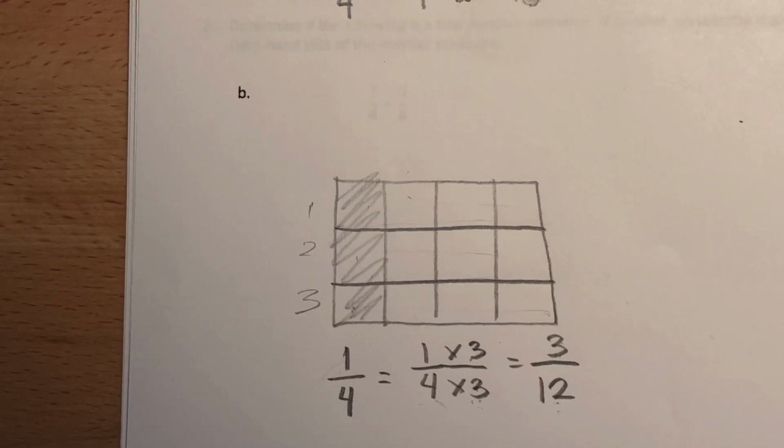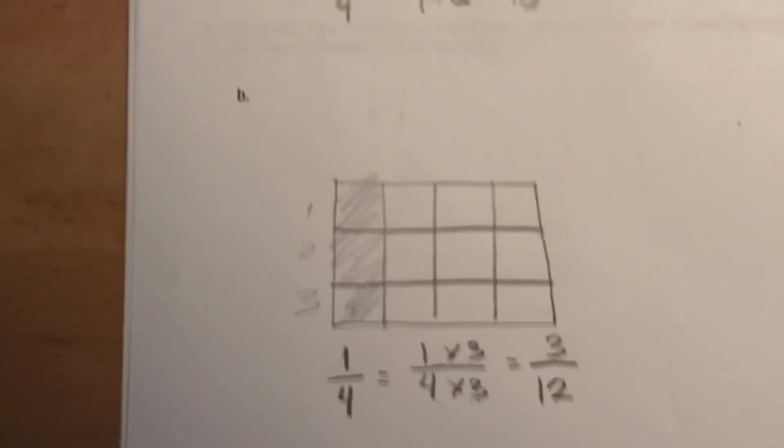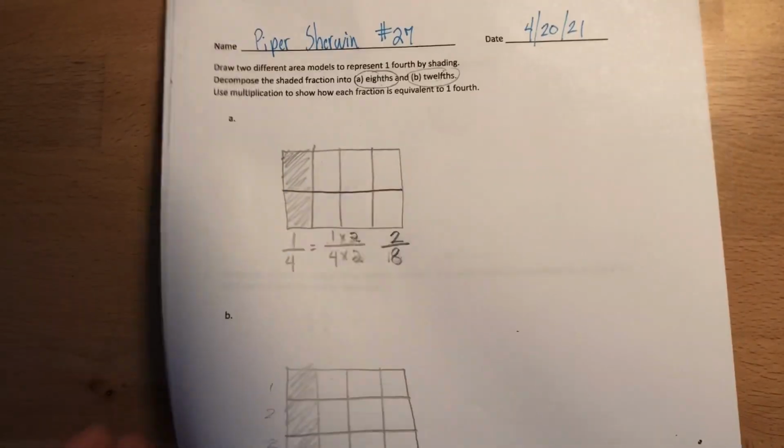So hopefully you got something close to that or near it, and hopefully this rings a bell going over it. Okay, so now we'll be right back with our I can statement.